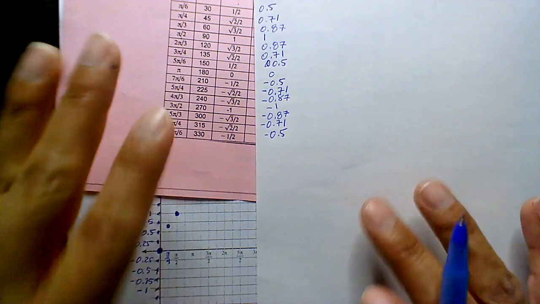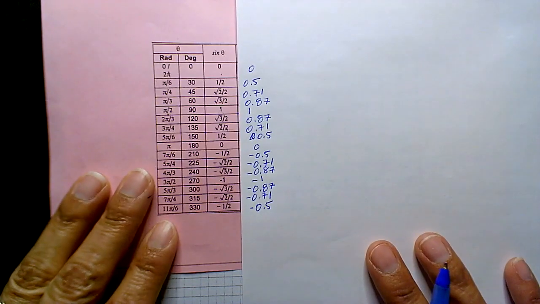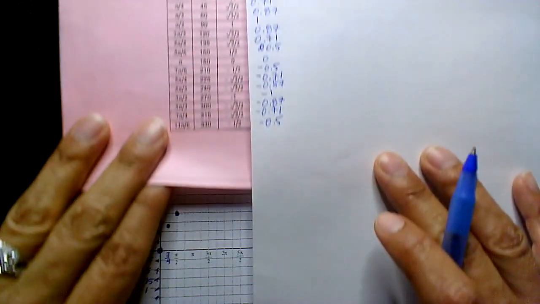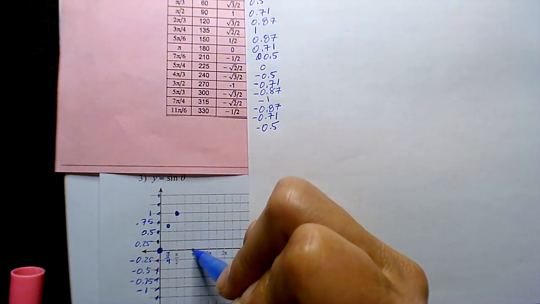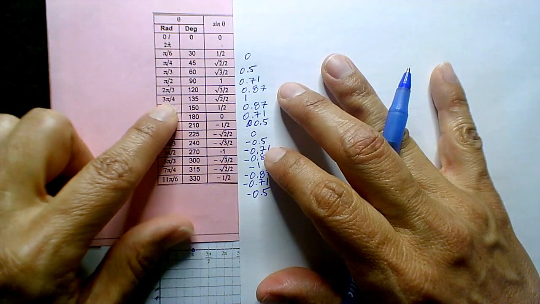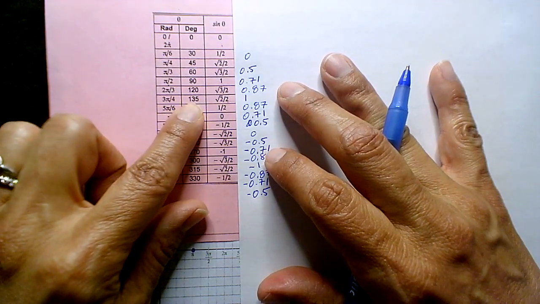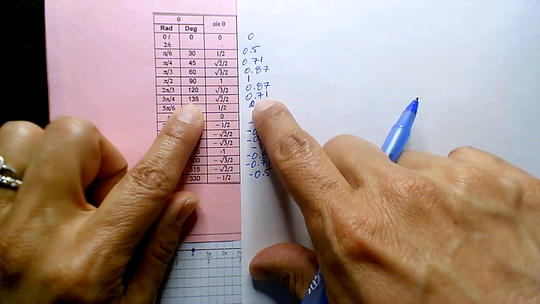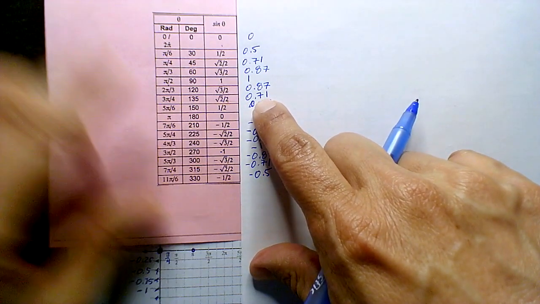Okay, we have pi. Pi is 180, so 180 is at 0. But again, what's half of that? It would be at the 3 pi over 4, which is 135 degrees, which is 0.71 as well.